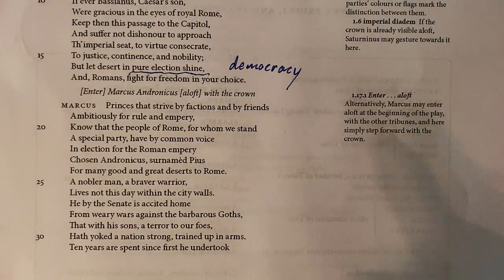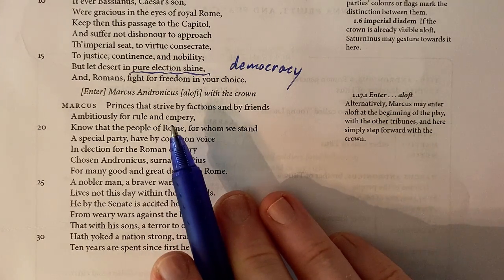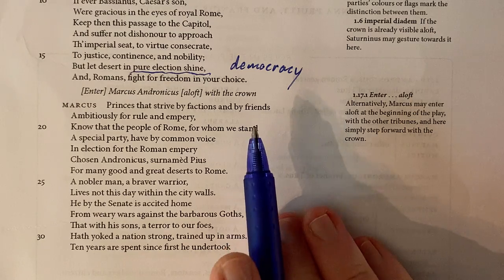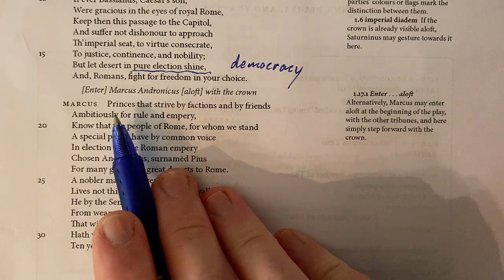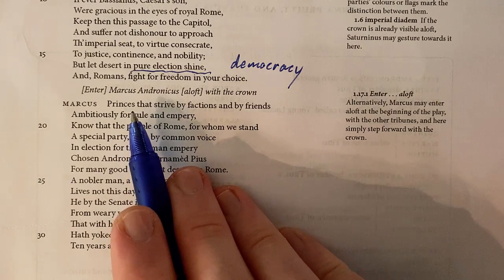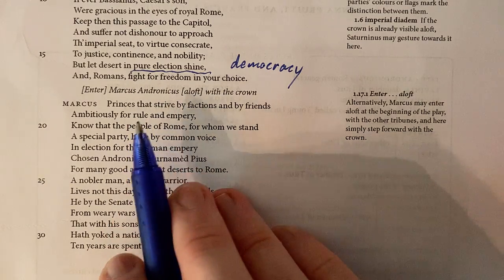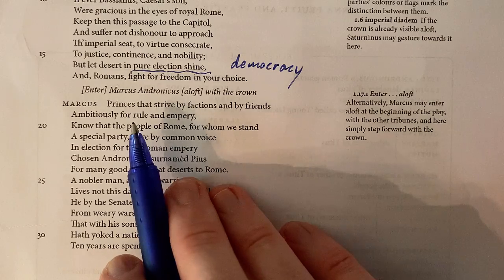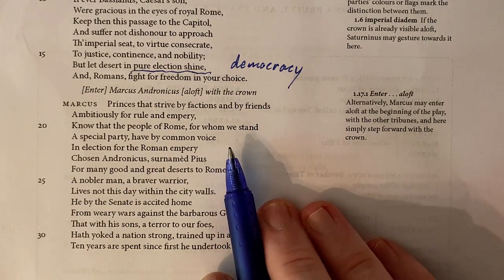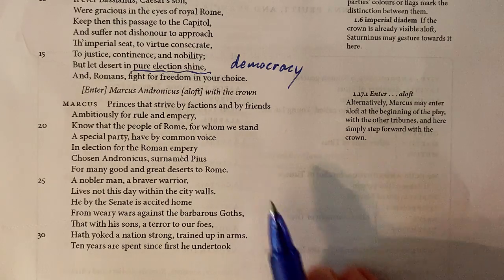So Marcus has entered, he is aloft with the other tribunes, right? So he's one of the tribunes. He acknowledges Bassianus and Saturninus as princes. So we know that Bassianus is Saturninus' brother and is the younger son of the previous emperor. And then we're going to get some background on Titus here, right?